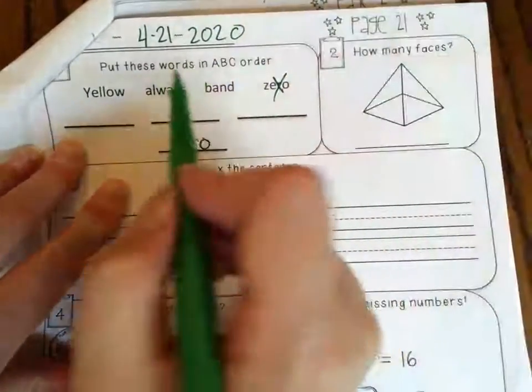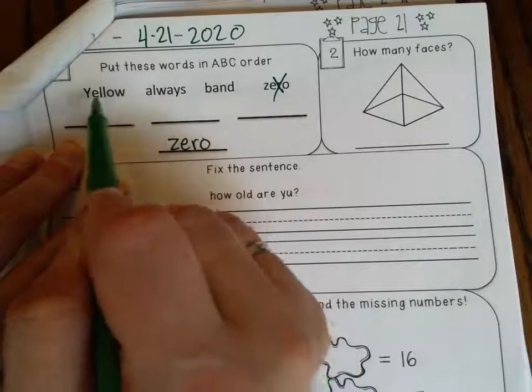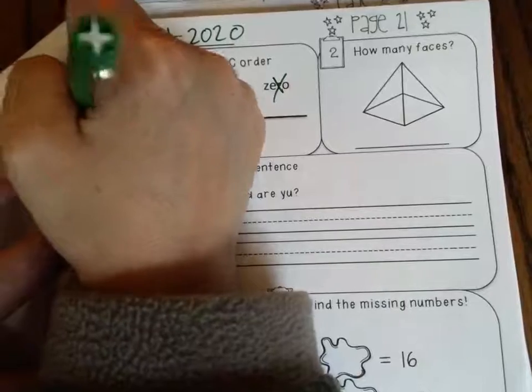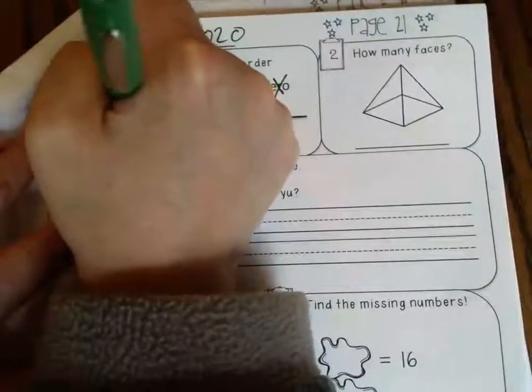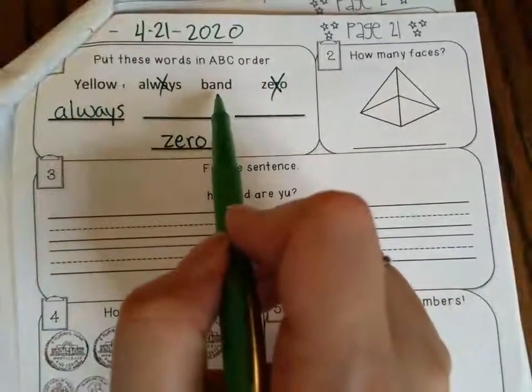And then I have the word that starts with the A, always, and it's the only word that starts with an A. So, always. Okay, I have two words left, yellow and band.